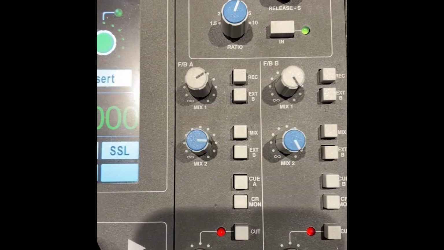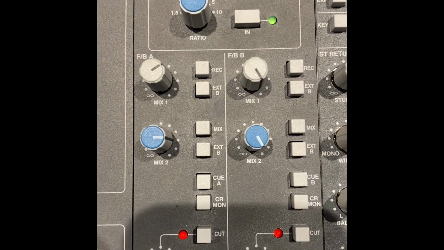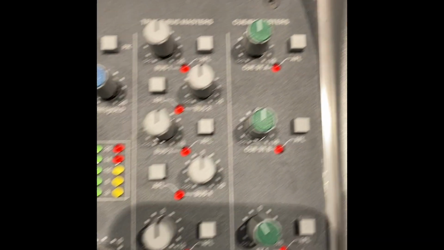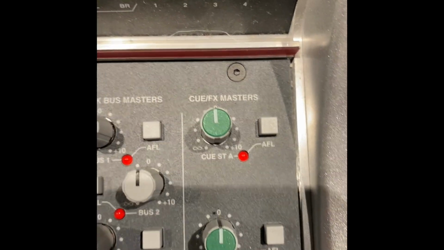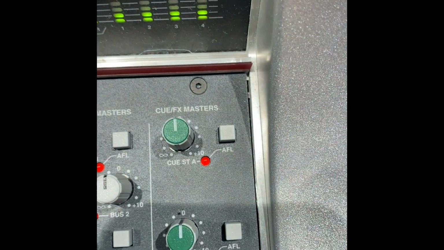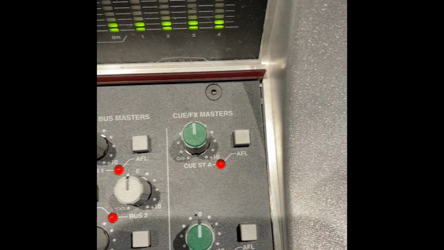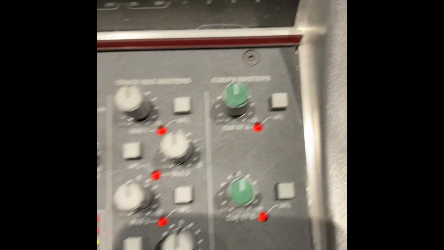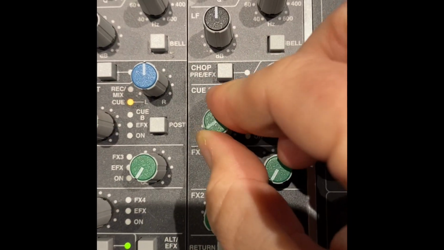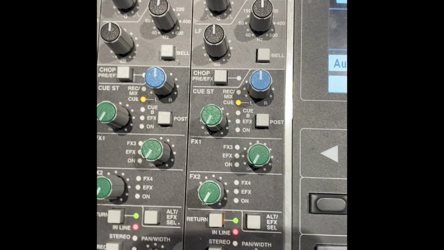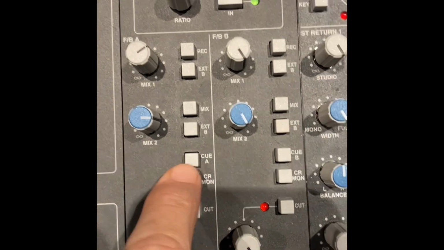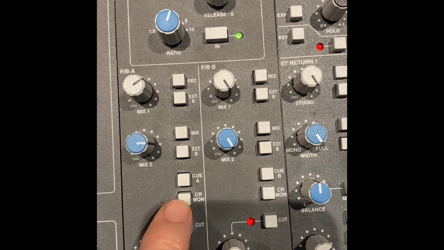And then you control the level that you're sending from QA out to foldback A from 2 places. Over here, there is a Q master. So you can turn this to adjust the overall level of QA. And then of course on each channel, you can change the amount of each channel if you need to make adjustments that way.